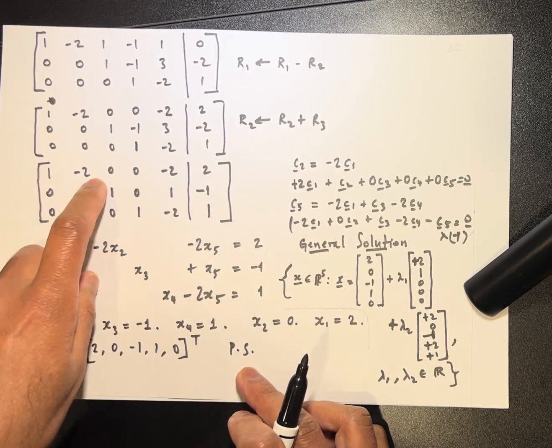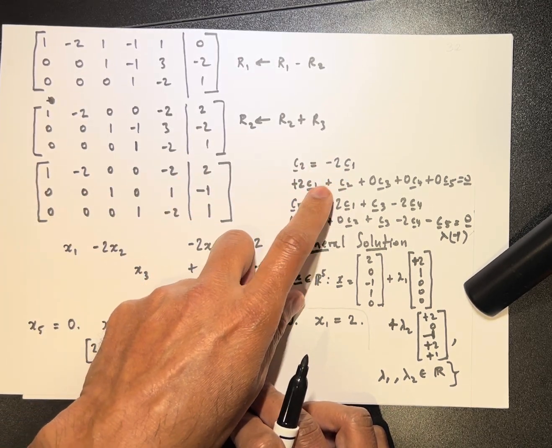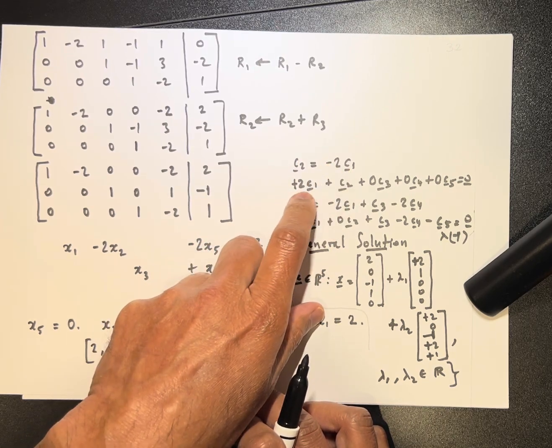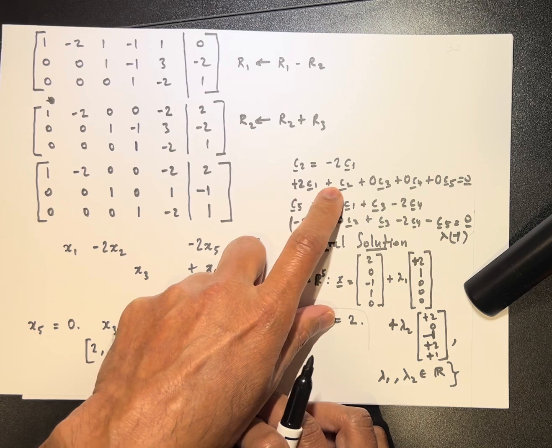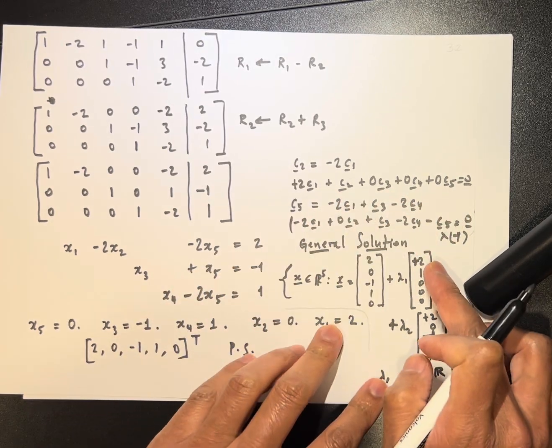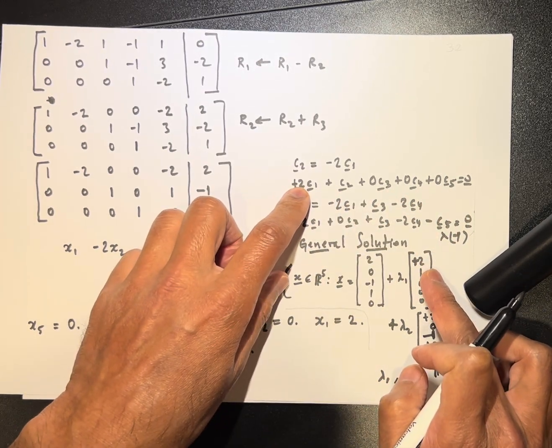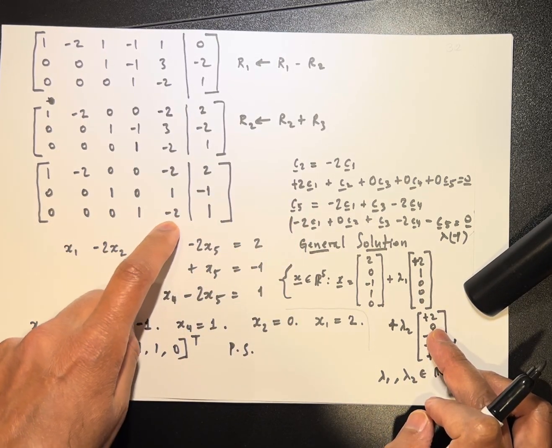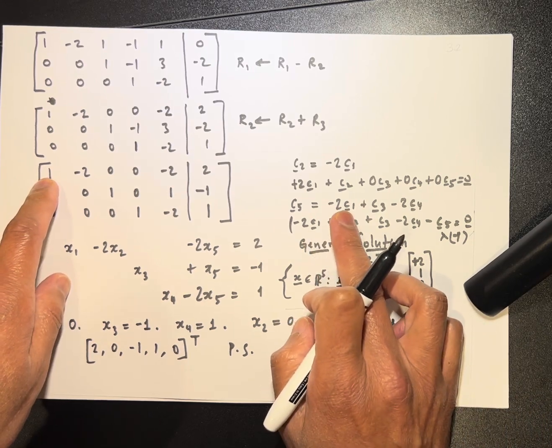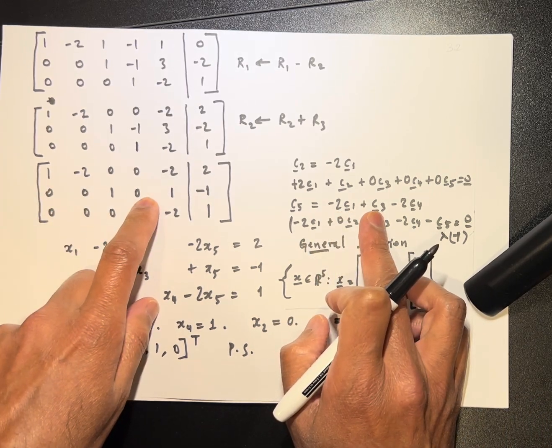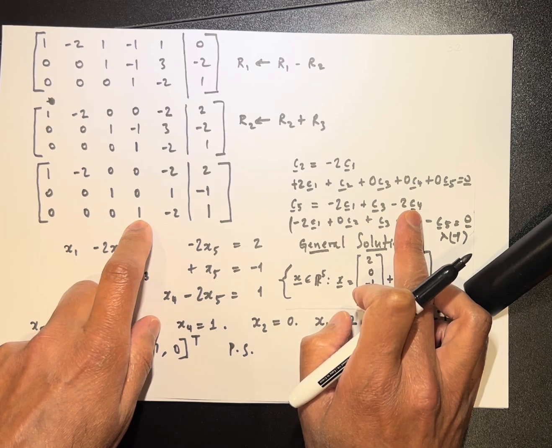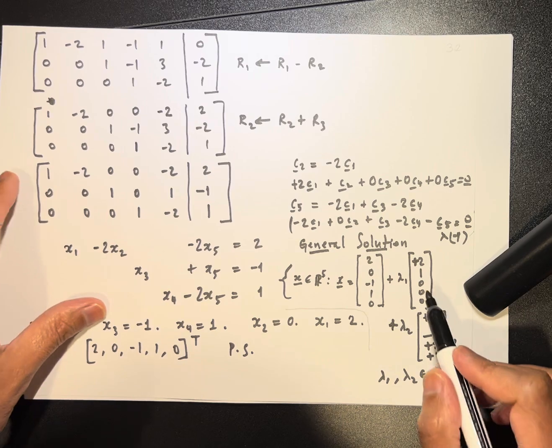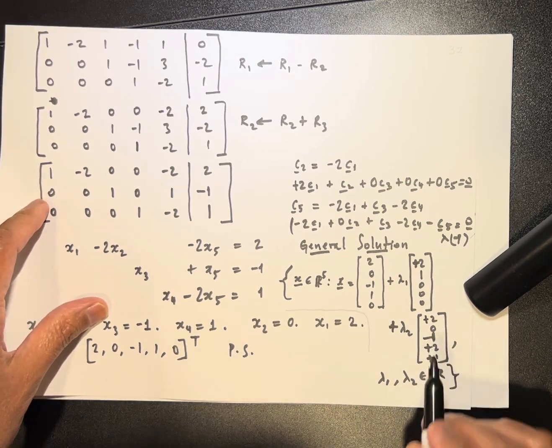C2 is -2 times C1, so we wrote that, and then you move this -2C1 to the left hand side, that becomes 2C1 plus C2, and then everything else is 0. So that gave us 2, 1, 0, 0. And then here this column 5 is -2 times C1 plus C3, and then this -2 times C4, right? And then you can move this whole thing around, and that's how we got this general solution.